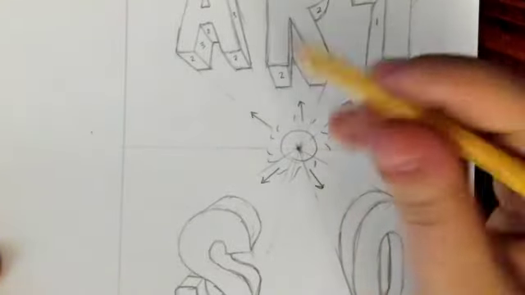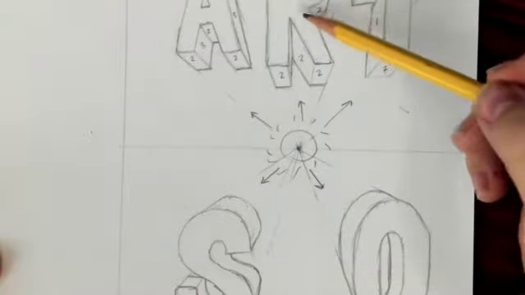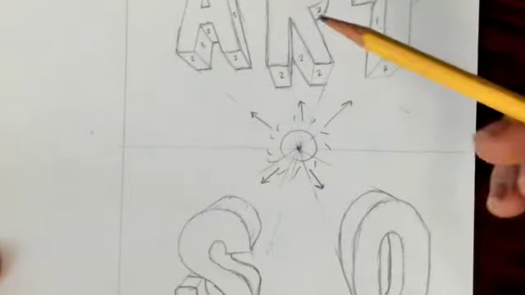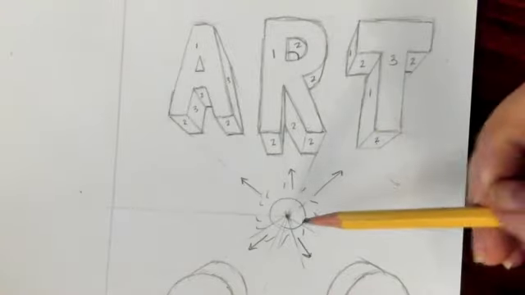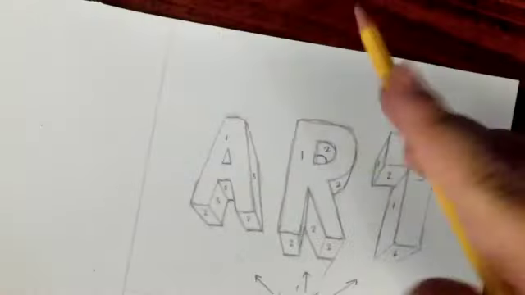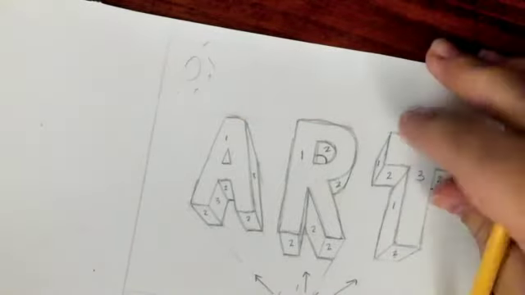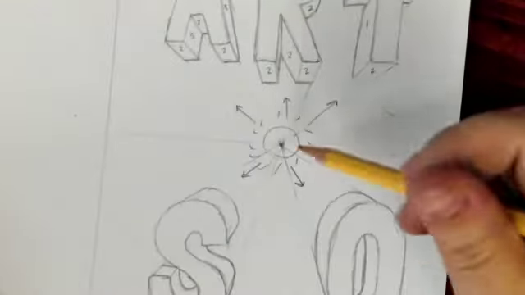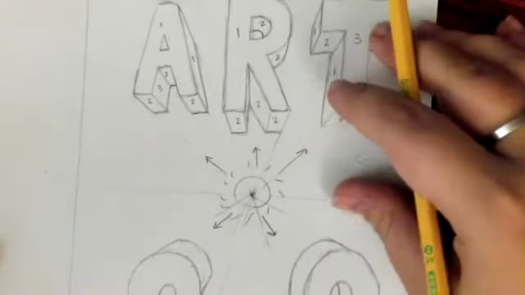Now, because your sun is technically behind your letters, these sides that are facing us, these flat sides, they are going to be the darkest because they're getting the least amount of light. It's kind of tricky to think about. You can do it different ways. So if you wanted your sun to be up here, these top corners would all get more light, just like whenever we did cubes. But we're going to go ahead and make it in the middle just so that it's consistent with all of them.